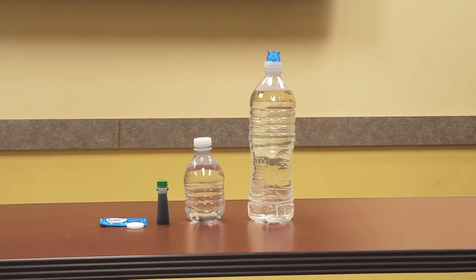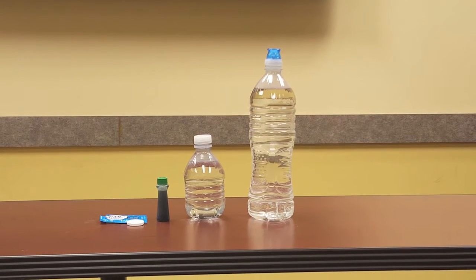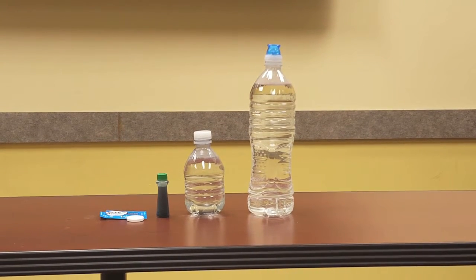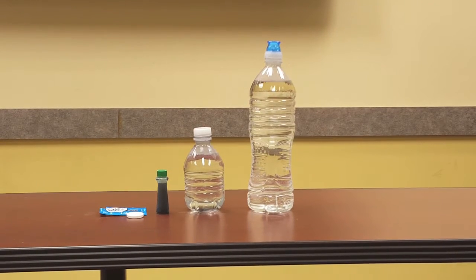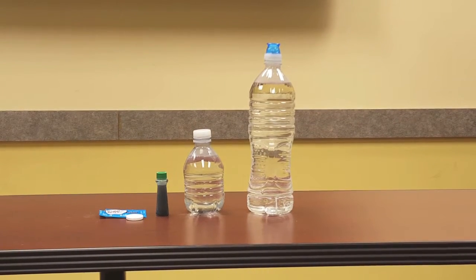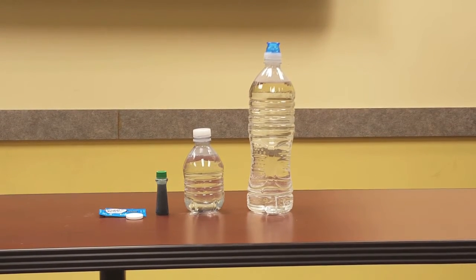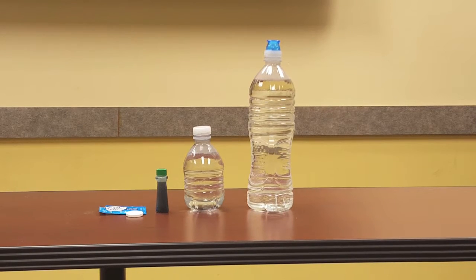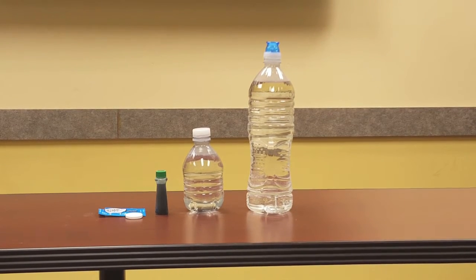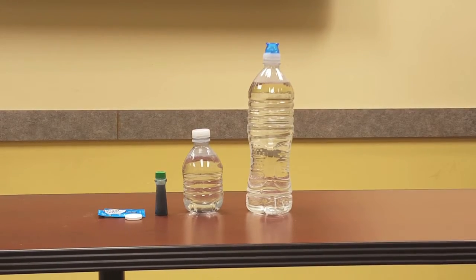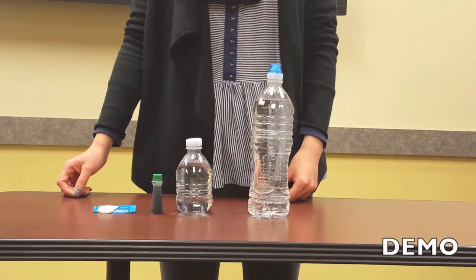So in this activity, we use a large water bottle to represent an adult body and a small water bottle to represent a child's body. And we're first going to use food dye to represent our medication. So we'll put the same amount of food dye in both of the water bottles. For the purpose of this demonstration, it might help to add a little bit more to the small bottle just so it actually forms a color change that's visible to the children.